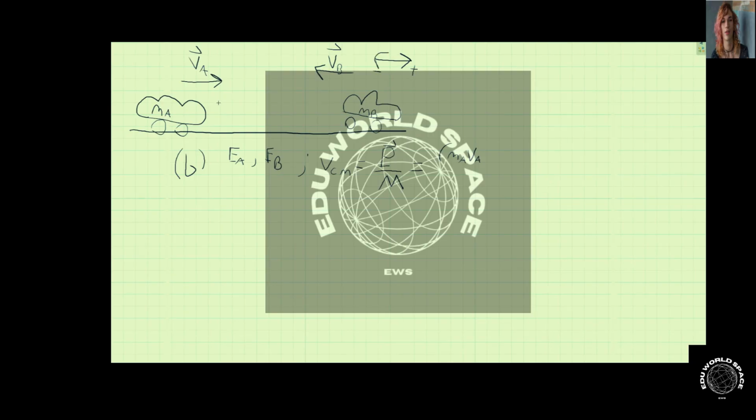So the momentum of car A is to the right, so that's a positive momentum. And then the momentum from car B is headed to the left, so it's actually going to be negative. Mass of car B times velocity of car B, and then we divide it by our total mass of the system.